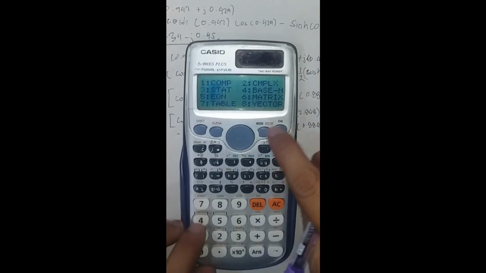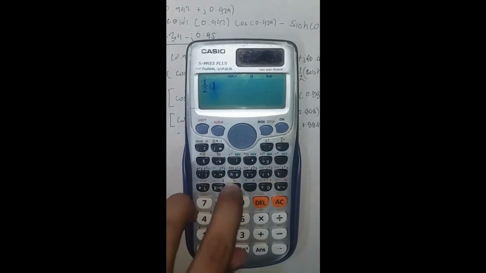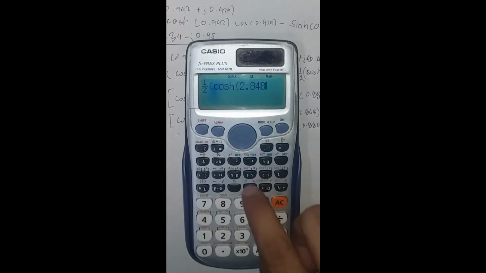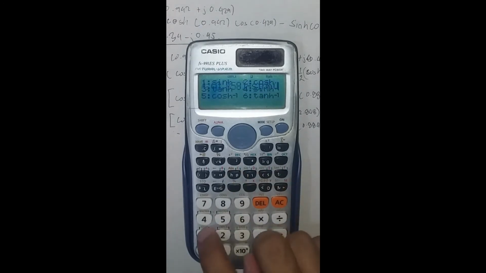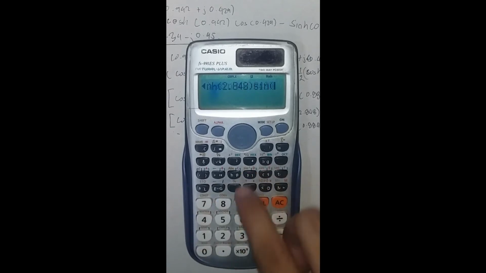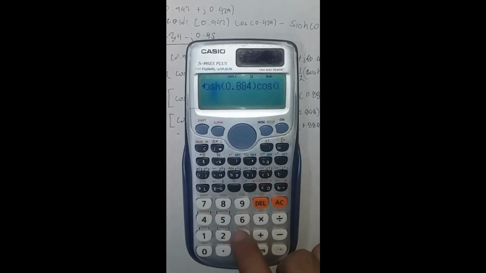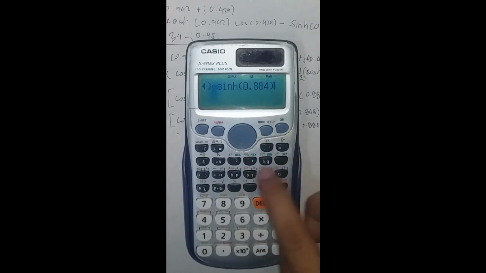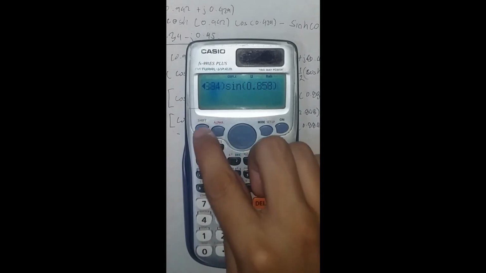Then calculator again. So 1/2 of the cosh 2.848 cos 0.858 minus sinh 2.848 sine of 0.858 minus the cosh 0.884 cosine of 0.858 minus sinh 0.884 sine of 0.858, and don't forget to put the i.